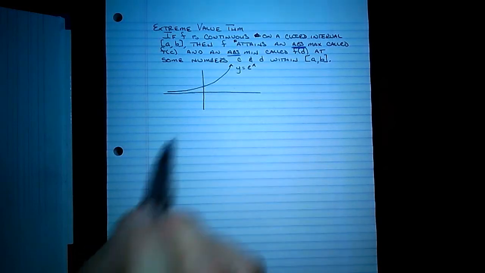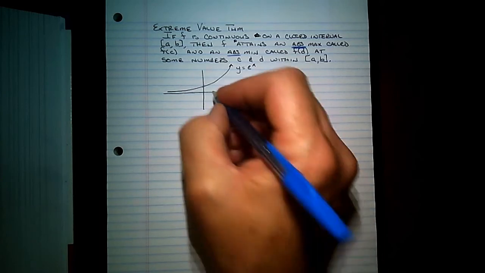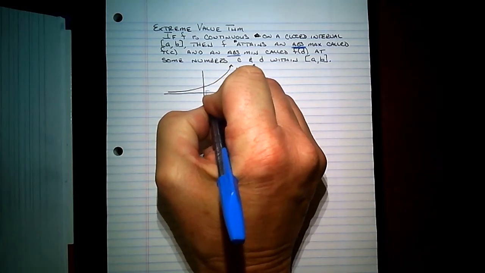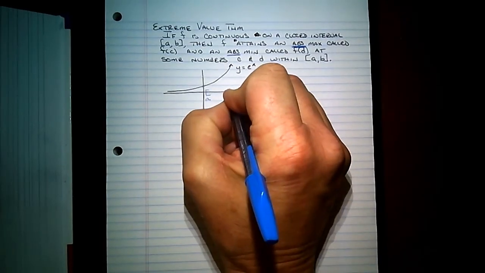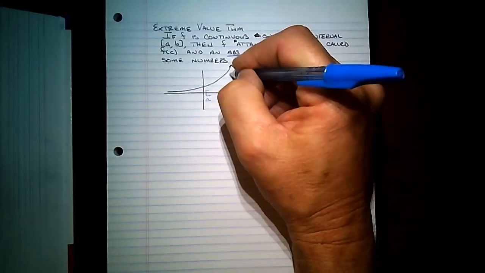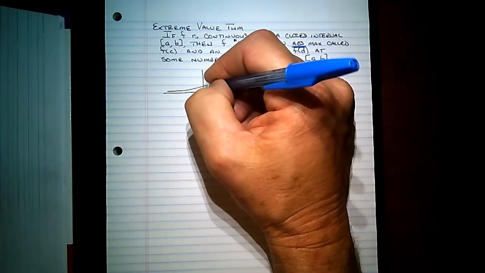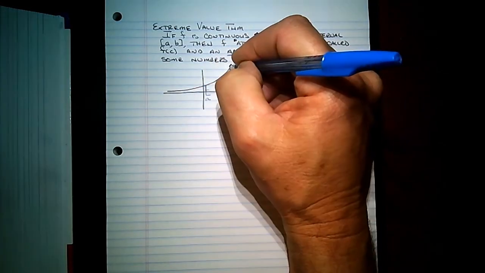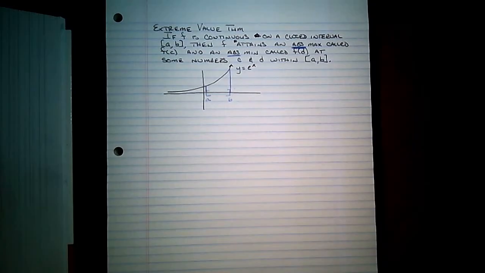So how does this function change if I make the interval closed from A to B? What happens if we close the interval from A to B? Well, let's just put an A here. We'll put a B here. Now, this means our function is only this portion right here. This is the portion of our function we're now talking about.